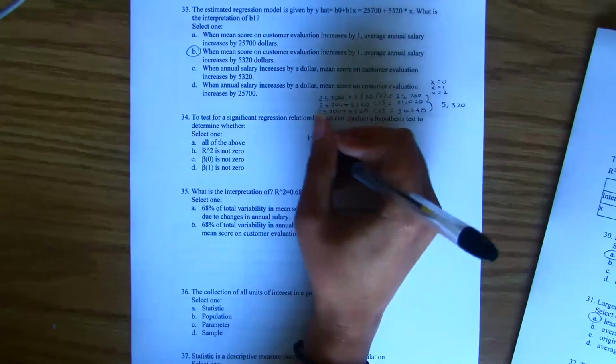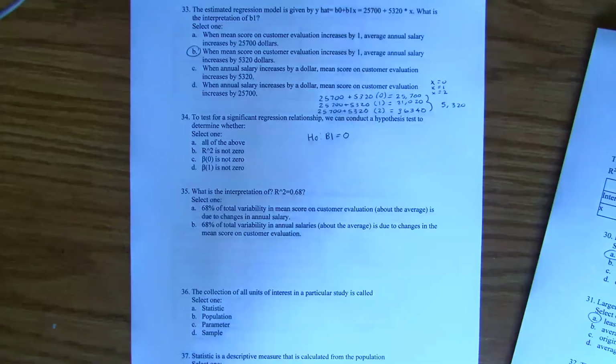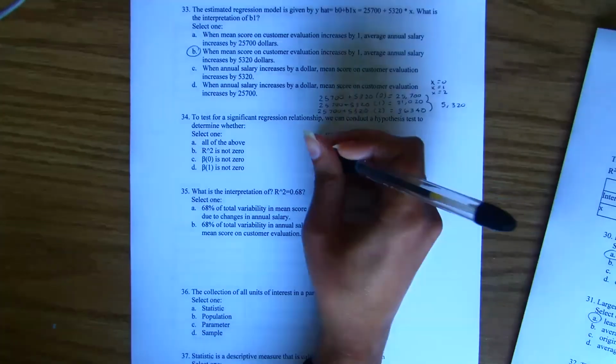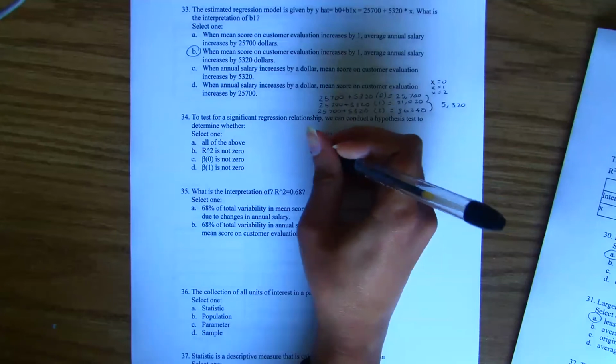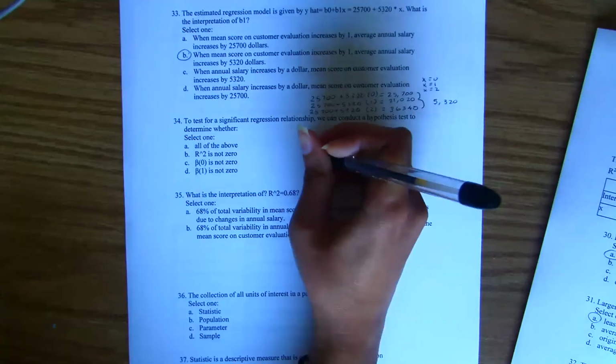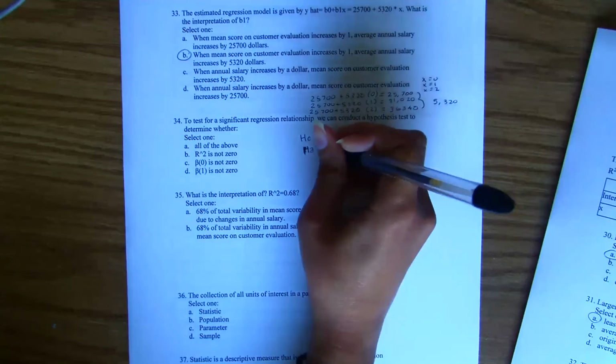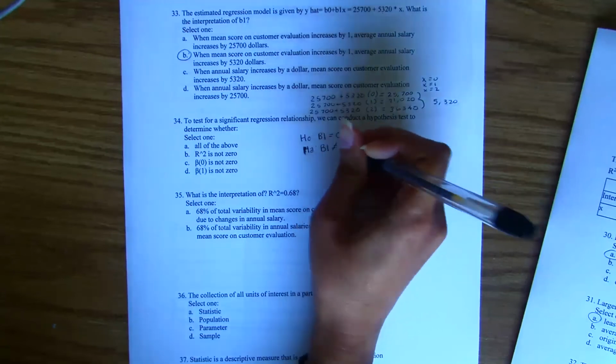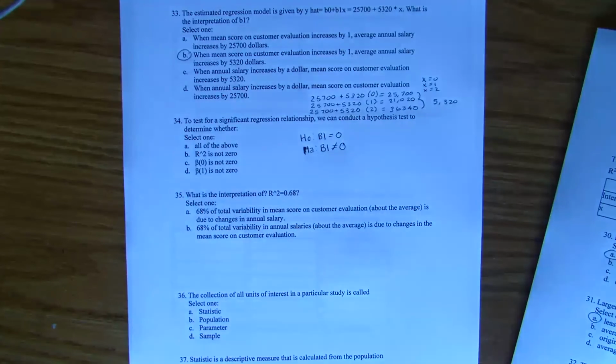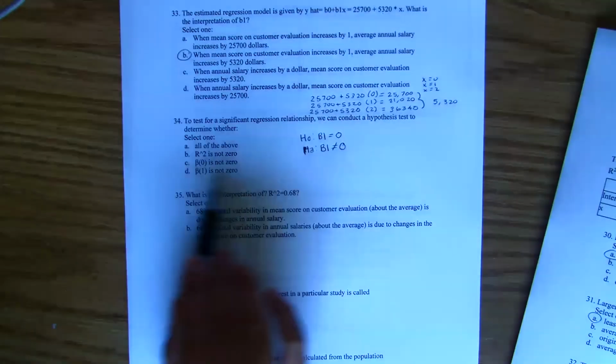So B1 equals 0. And our alternative, HA, is going to be B1 doesn't equal 0. So the answer here is going to be B1 is not 0.